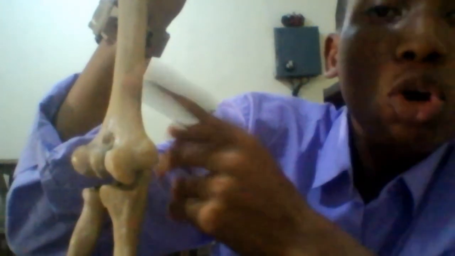This projection is known as the supracondylar ridge. Because it is medially placed, close to the center of the body, it's called the medial supracondylar ridge.